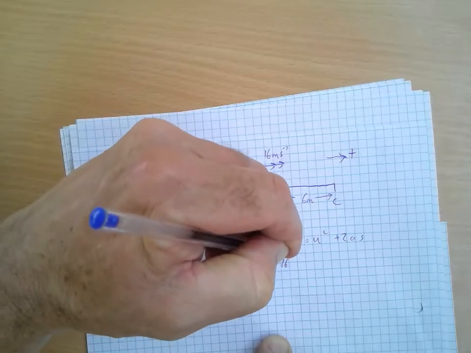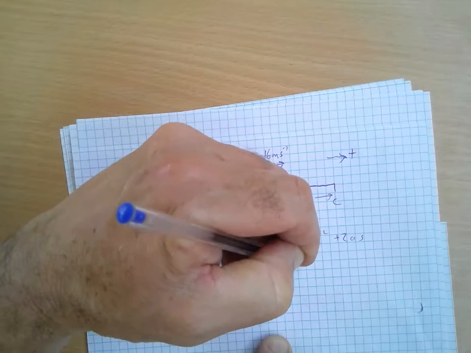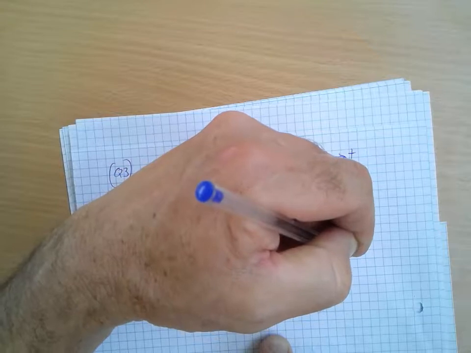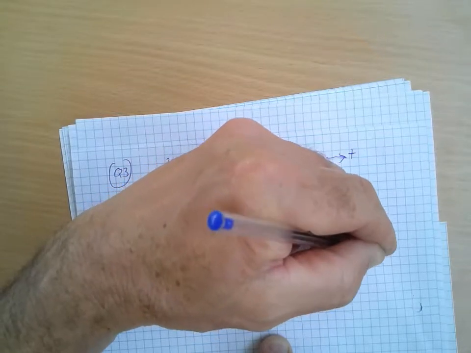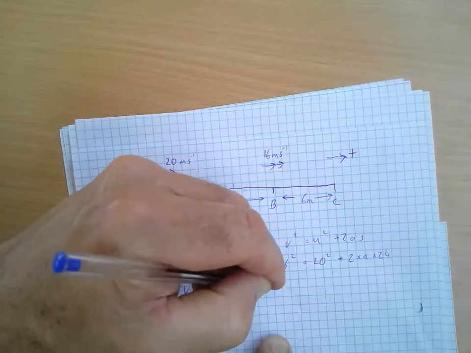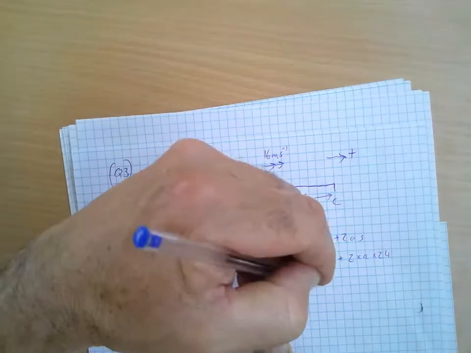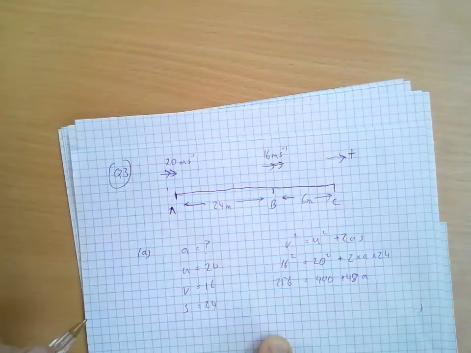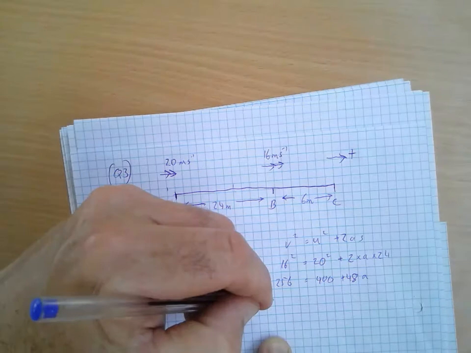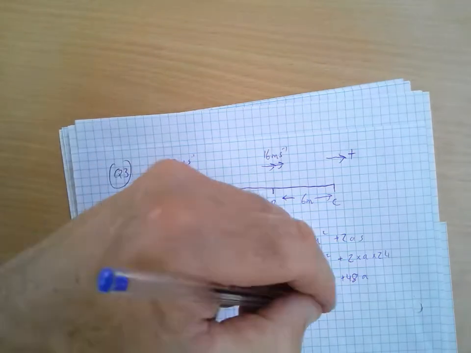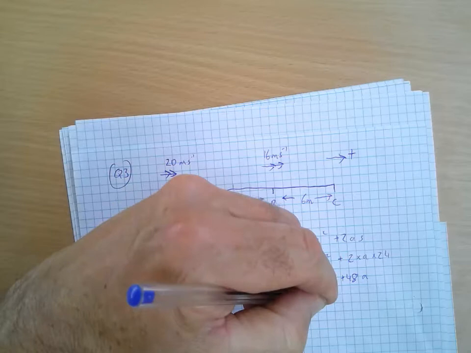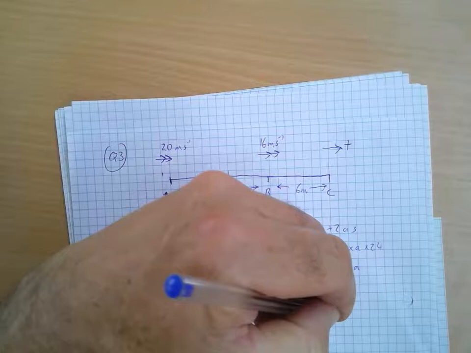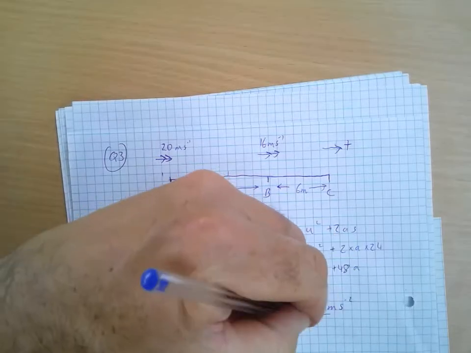16 squared equals 20 squared plus 2 times A times 24. 256 equals 400 plus 48A. 48A equals minus 144, and so A equals minus 3 meters per second to the minus 2.